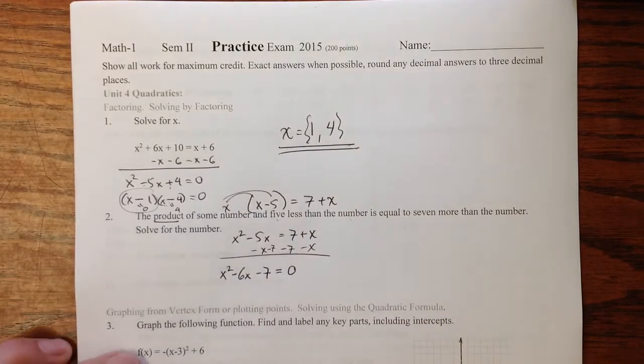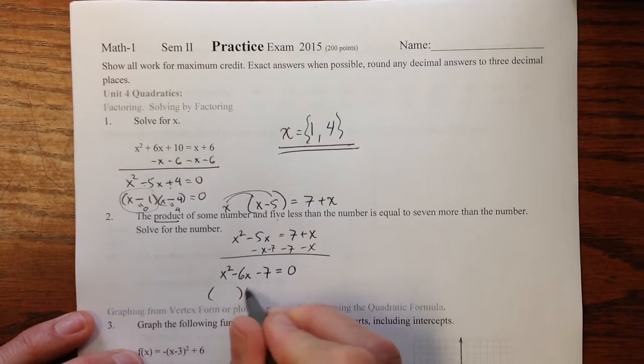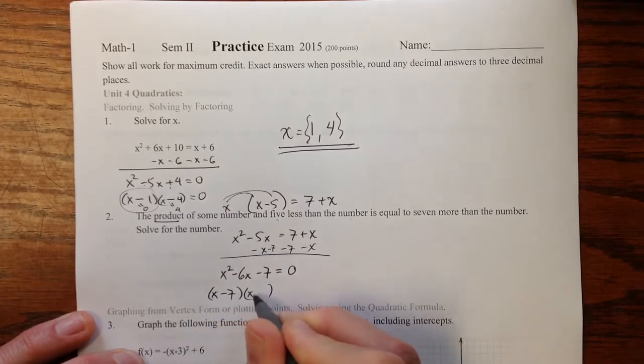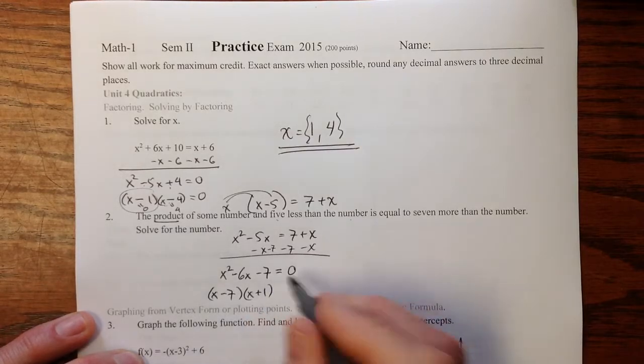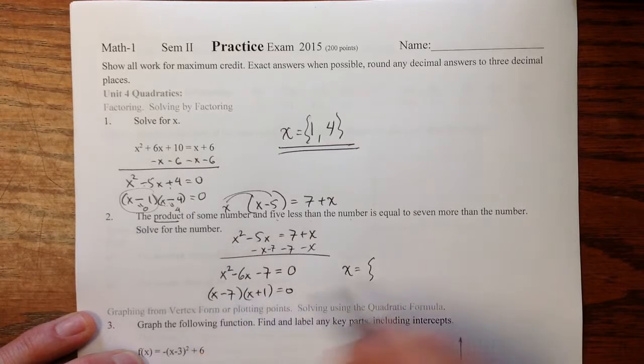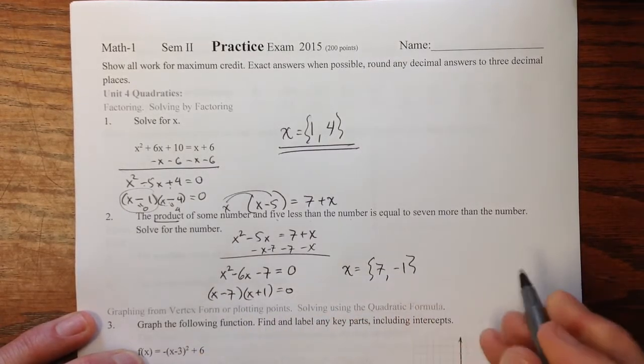Can I factor that? Well, I think I can. I've got x minus 7 and x plus 1. That gives me 0, and I have x then is equal to 7 or negative 1. Those are my two solutions.